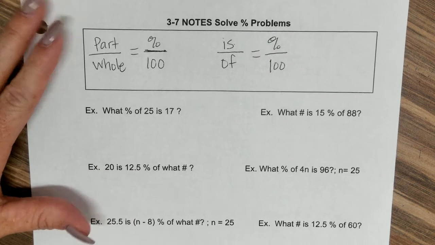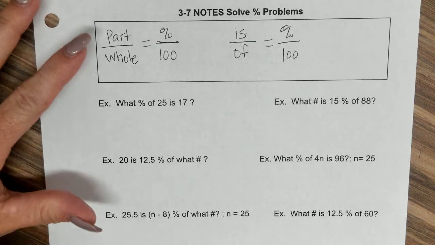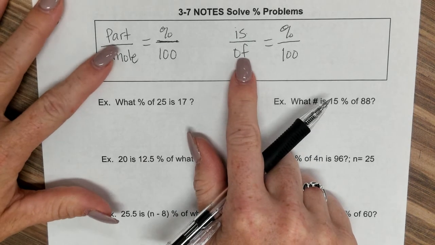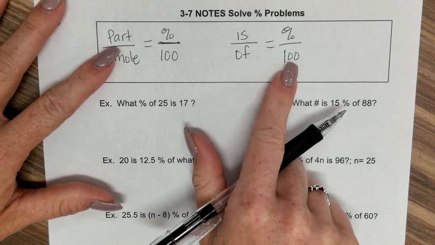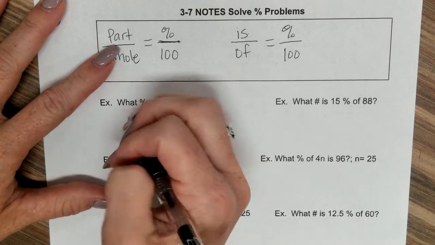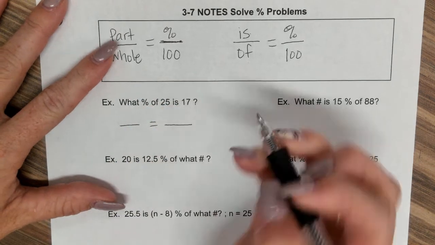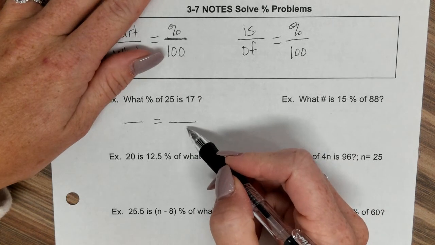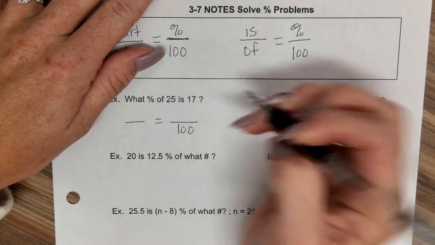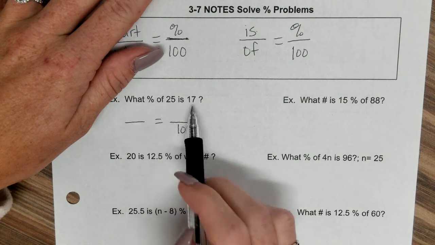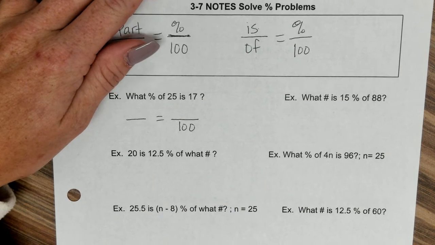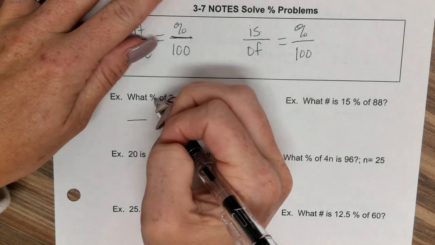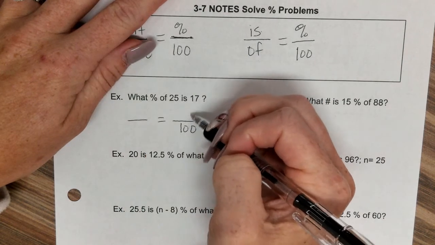Okay, so if you look at example 1, which one of these are you going to use? Is and of, because that's what they're talking about. So you know you're going to need two ratios. What's this bottom number always going to be? So you already know that. You just have to put these two somewhere. So they said, what percent? Well, that's this part right here, yes?